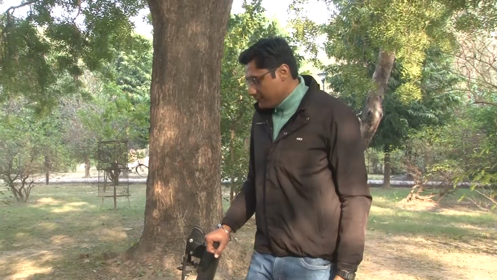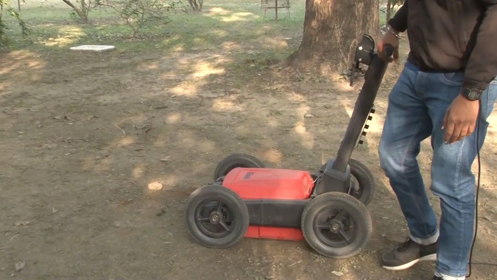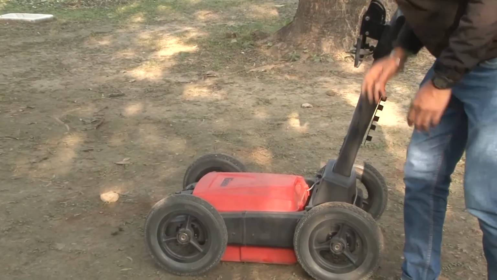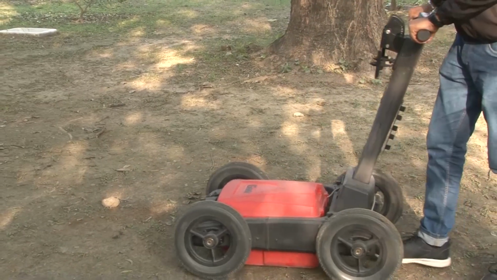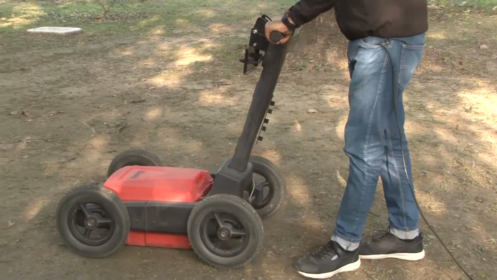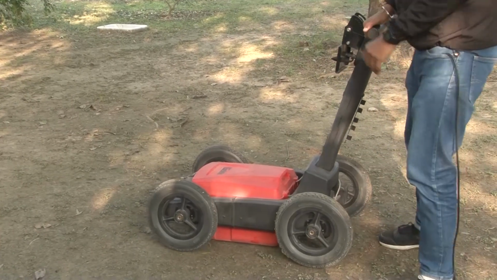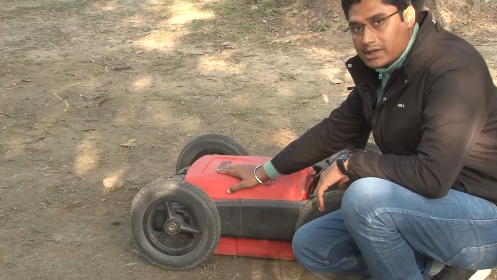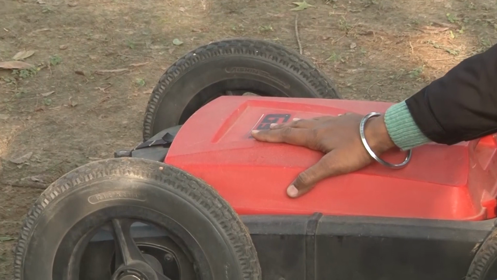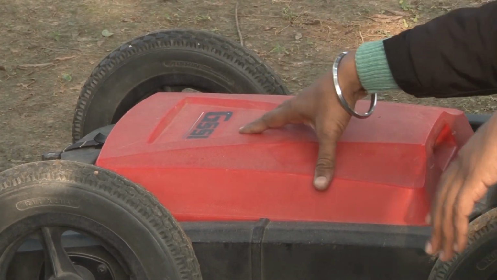For today's lab, we will be using a 350 megahertz GPR. Here we can see that this is the 350 megahertz GPR. We can easily move it with the cart, and it can be used in any area that we want to map. In this unit, this is the shielding, so that the electromagnetic waves that are generated cannot go into the atmosphere.